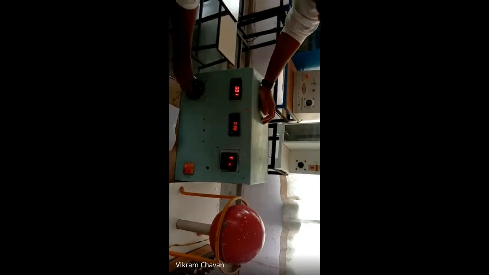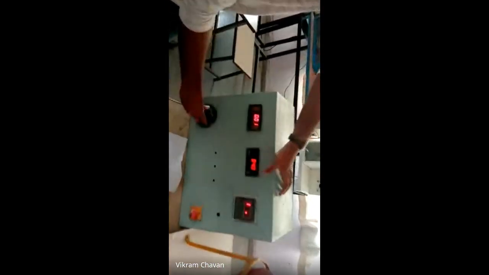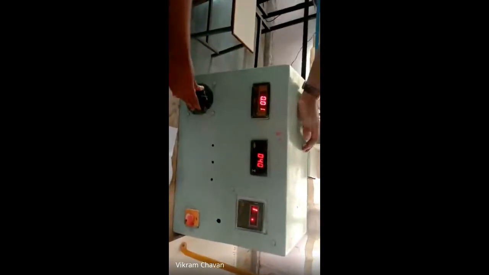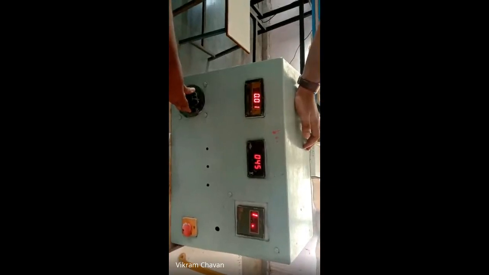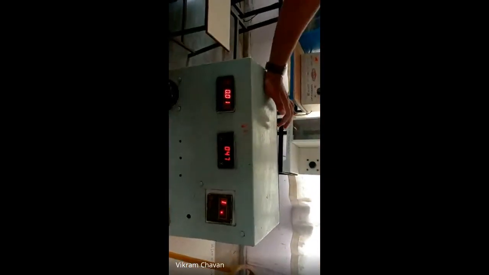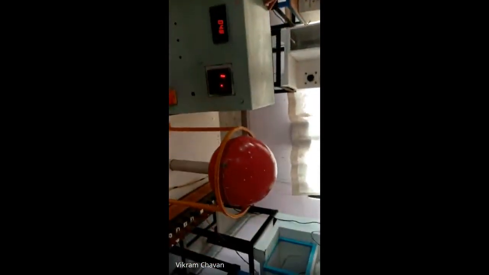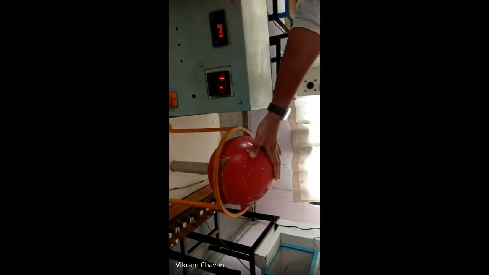So let us see how it will be varied. If you change the location of the thermostat, you can see here the voltage is changing, and similarly the current will change. So as we vary the location, the voltage will change and the current will change. This supply is provided to the heater, which is placed centrally in that particular sphere.